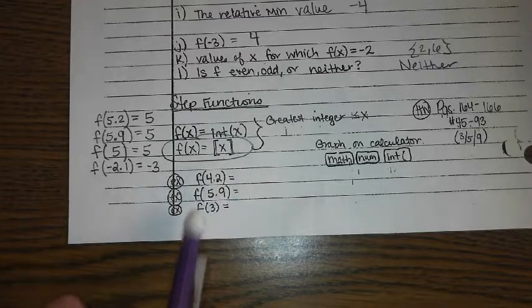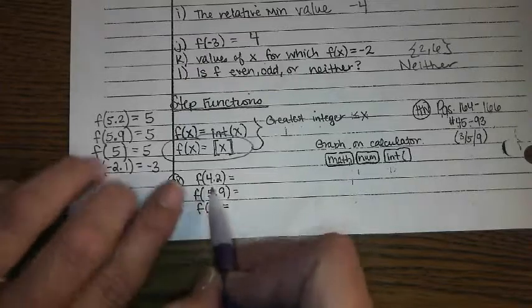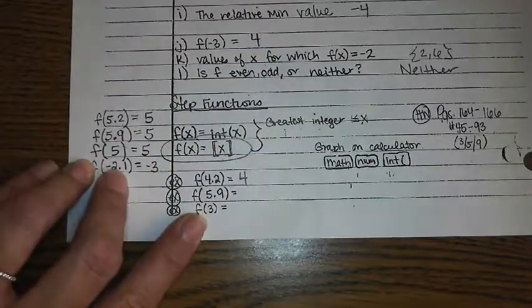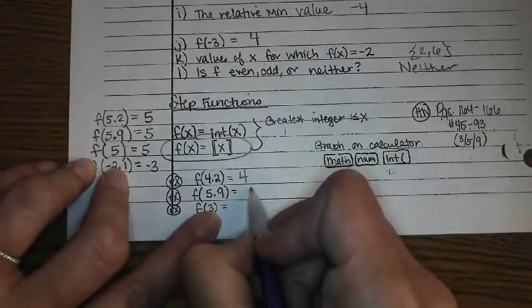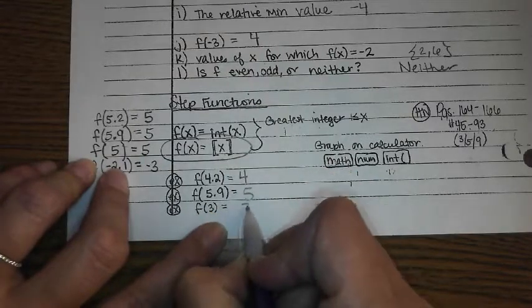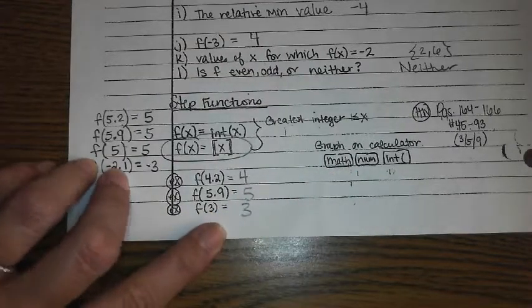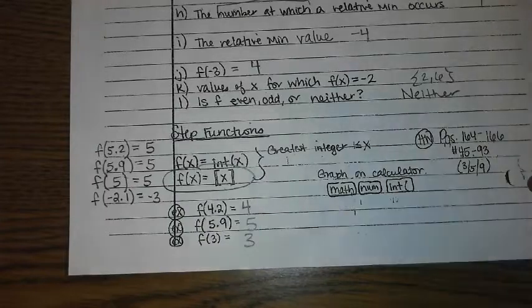So why did I just do those? I made them up off the top of my head because I had a few examples there. Very quickly, this one is 4. What's the second one? 5. And the third one? 3. Okay?